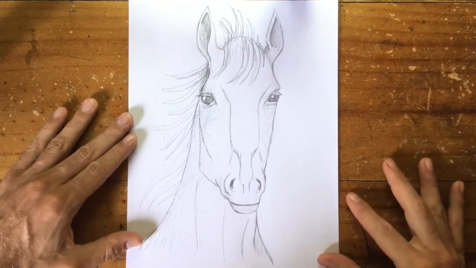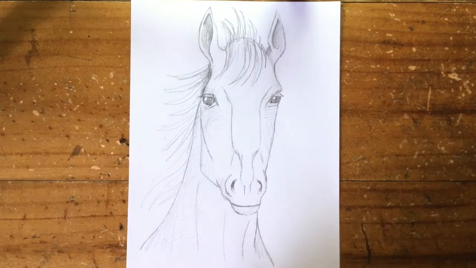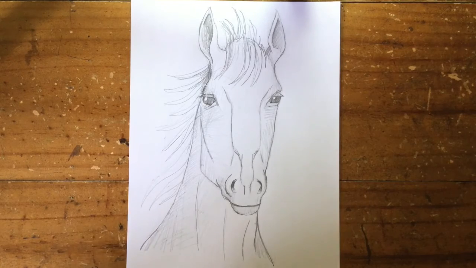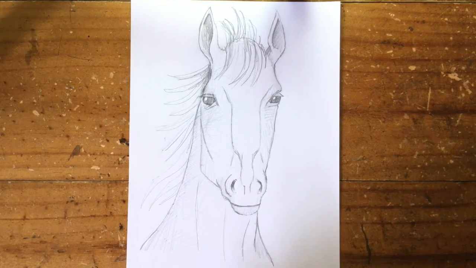So here's the finished portrait of a horse, and yes, quite a tricky drawing for you this week. Probably something that you've not tried before, drawing the face of a horse. But I hope you enjoy the challenge, and as always, I look forward to seeing how your drawings come out, so don't forget to share them, and enjoy, have fun.